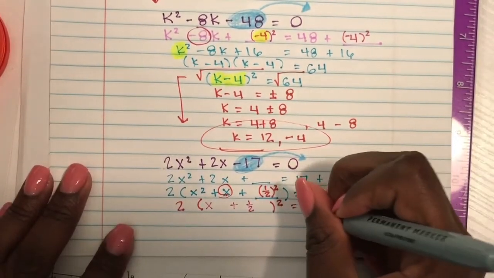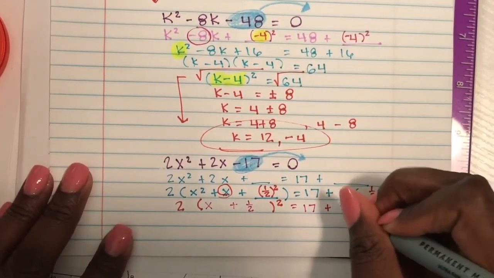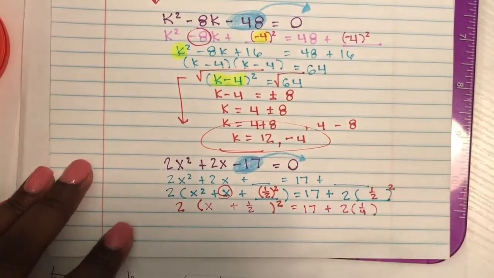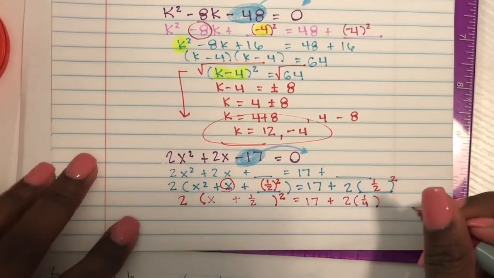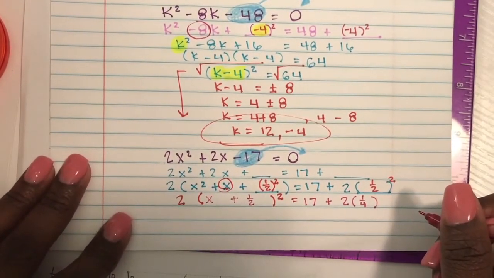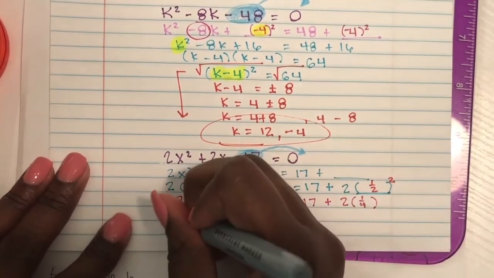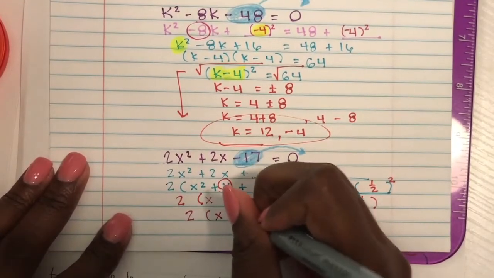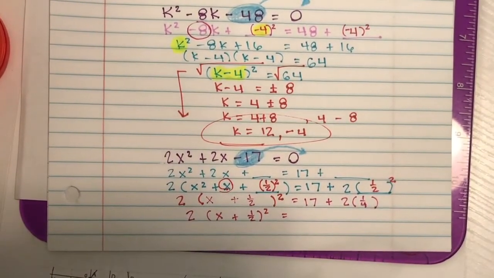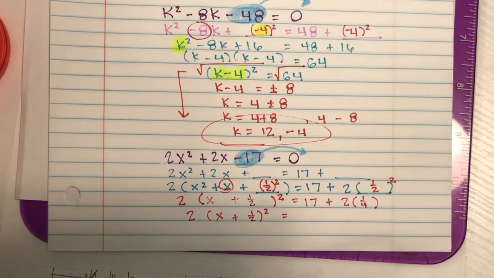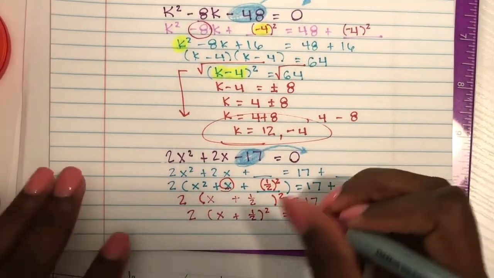Okay, now I need to simplify over here on this right side. We've got 17 plus 2 times a fourth. 2 times a fourth is 1/2. So now we've got 17 plus 1/2. And 17 plus 1/2 is going to give us 17.5, right? Which would be 35 over 2.